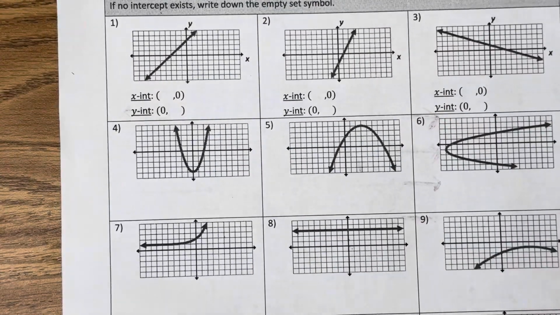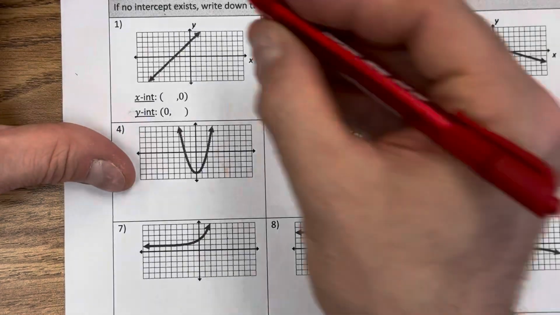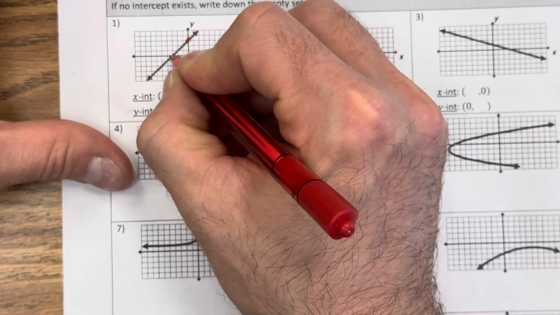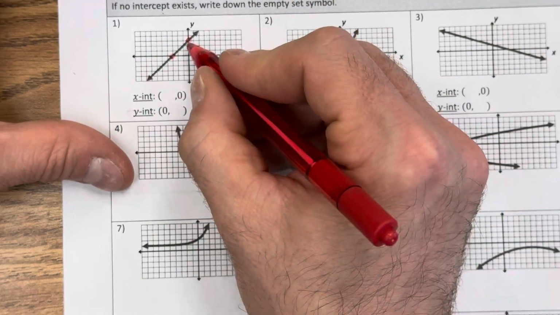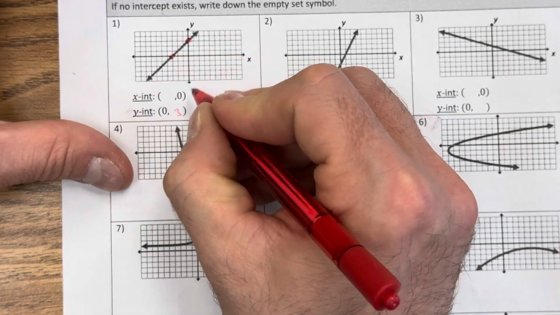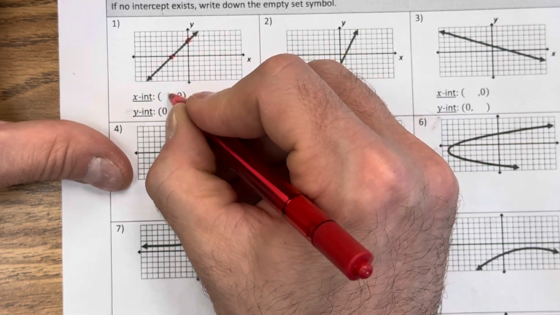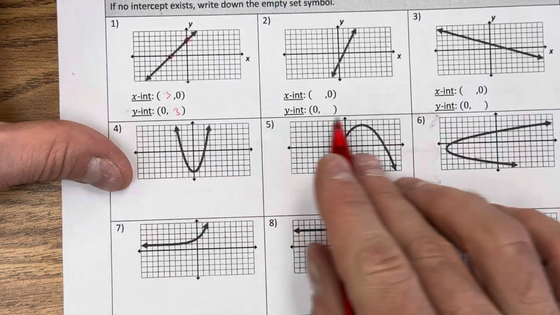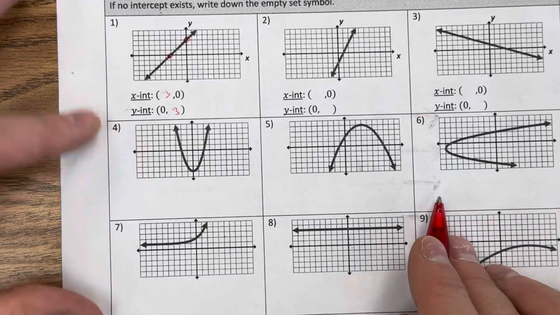On the back, it was just stuff like, hey, find the x and the y-intercept. Right there and right there. They didn't need to sketch it, they just wrote out the intercepts. For the y, it was 0, 3. 1, 2, 3, negative 3, 0. The first few I gave them a guide. As they went on, they had to fill it in.